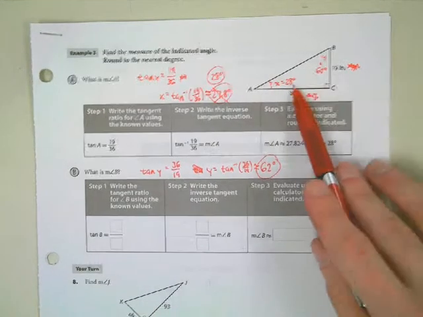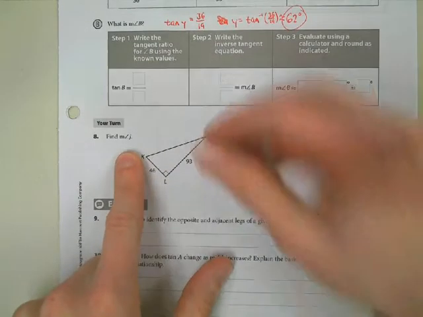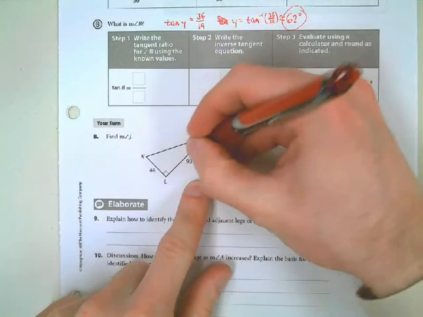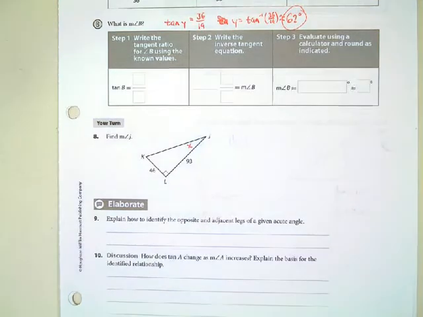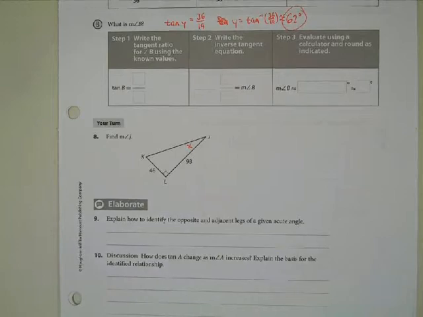So, all right, let's try another one here. Let's look at number 8. It just says to find angle J. We'll call that X. We don't know what it is, so I'll call that measure X. Why don't we just go J? We could, I guess. Kind of silly. I like to make things more difficult, I guess.